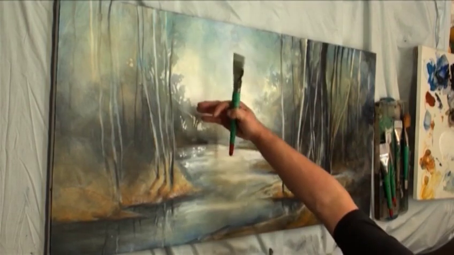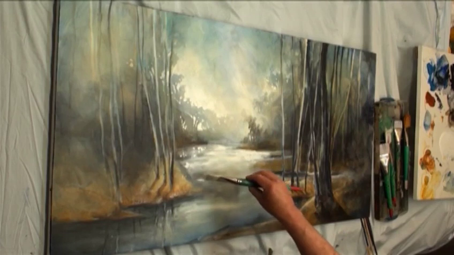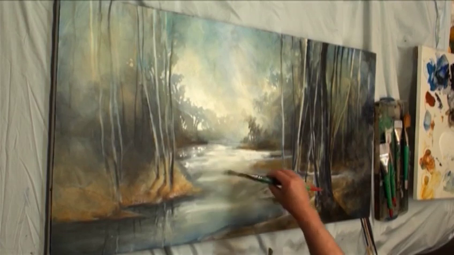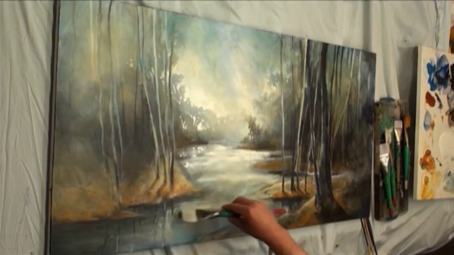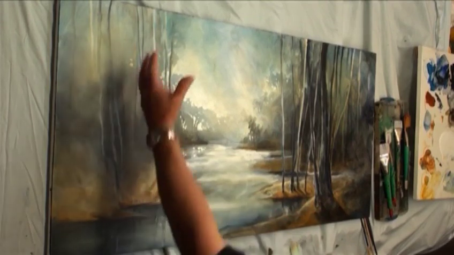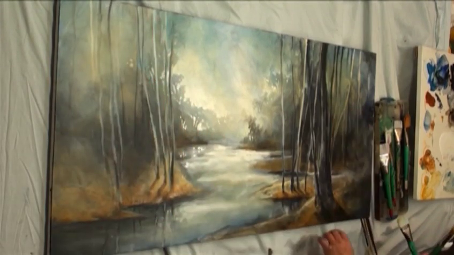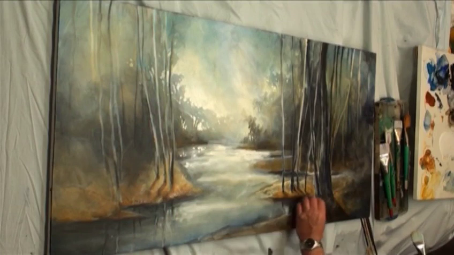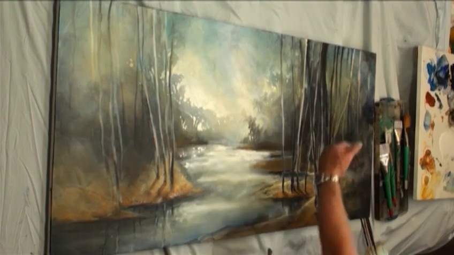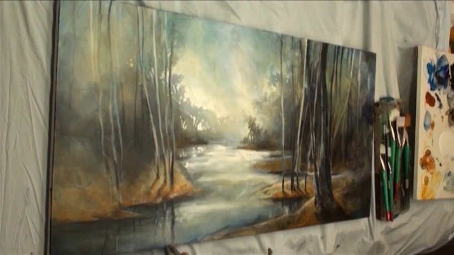Here's our main light source, that also is reflecting. Now of course here where it's dark, the darkness is also reflecting. As you can see, as this water goes into these land areas, there's no direct reflection for light. Okay, now a little bit more Payne's gray and umber, and we have to bring in some more reflections.